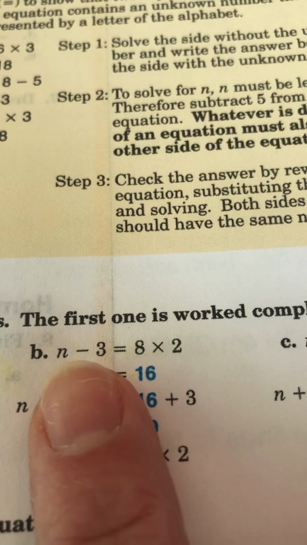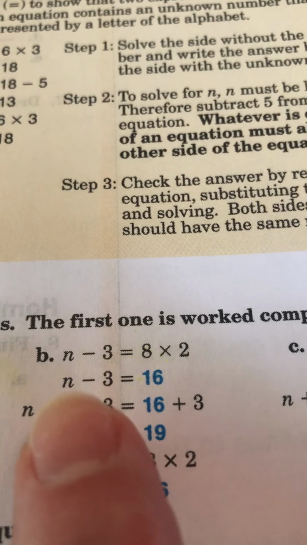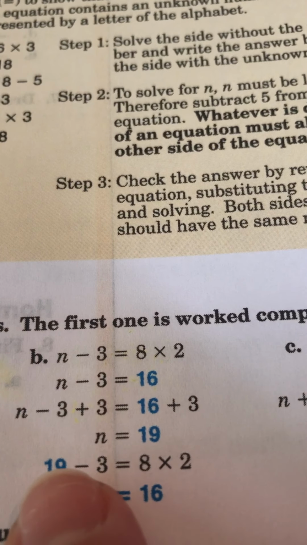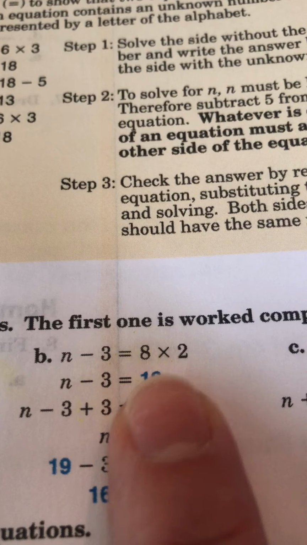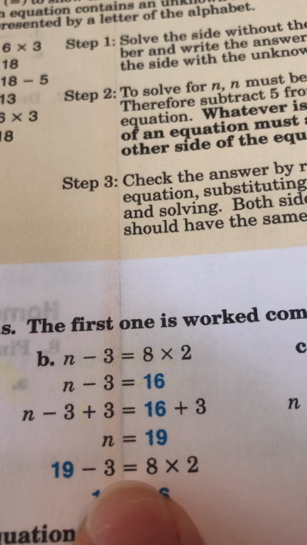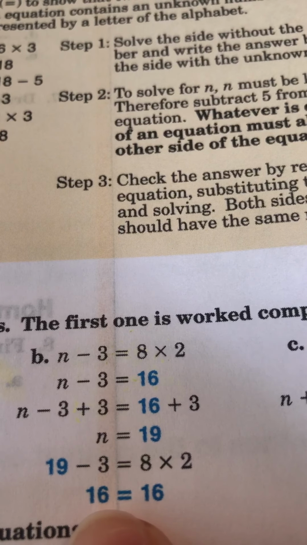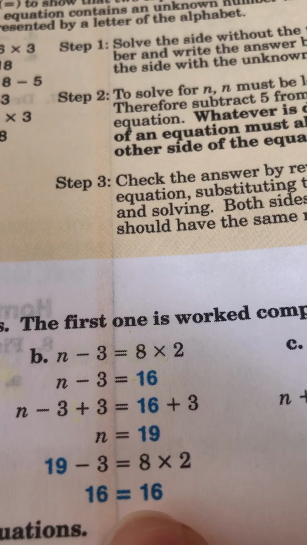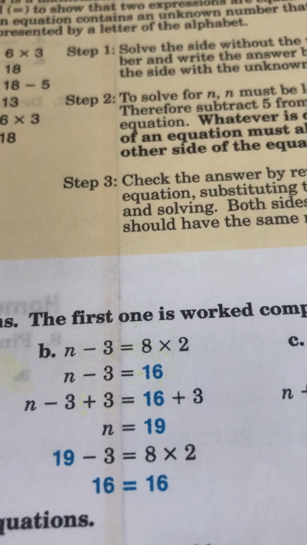Now, you're going to go back in and plug that in right there. That's where you're getting what to write on this line, okay? You're going to take the n and you're going to put 19, the same, then everything else is exactly as you see there. Minus 3 equals 8 times 2. So, 19 minus 3 is 16. 8 times 2 is 16. Do you see how that works out very nicely?